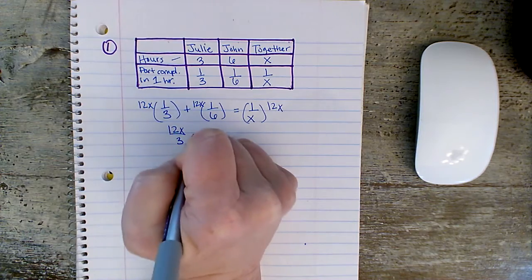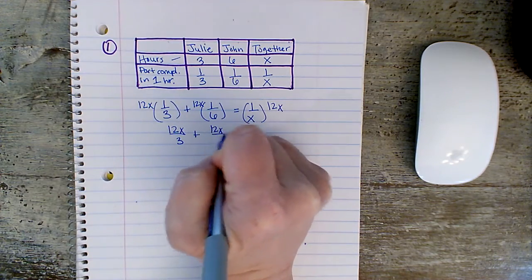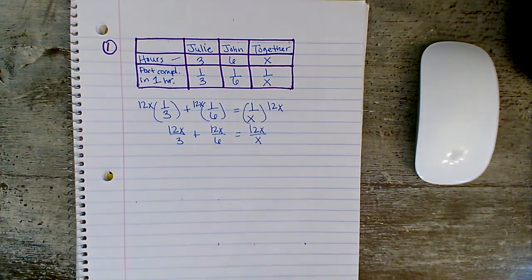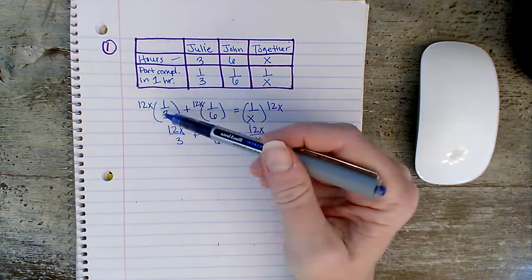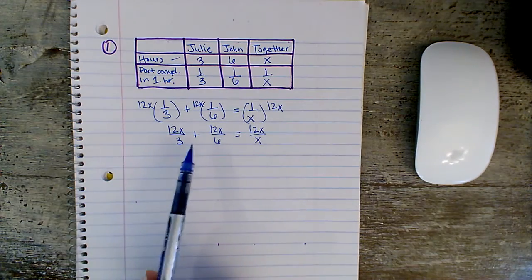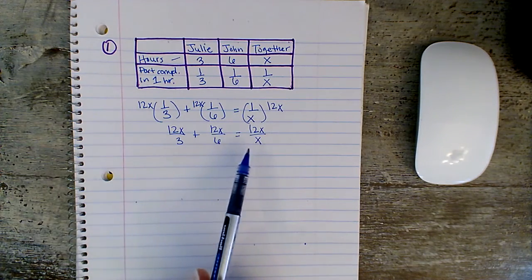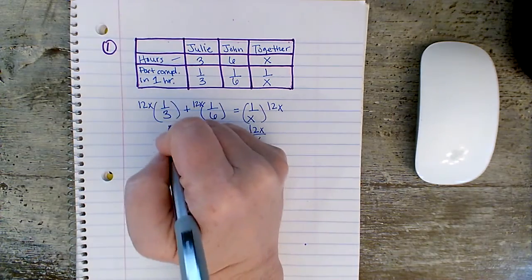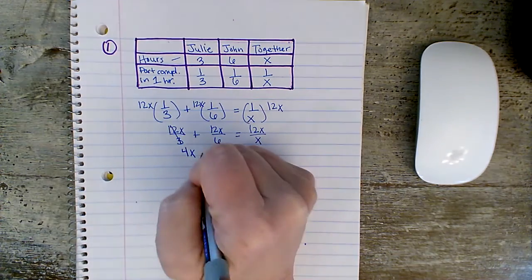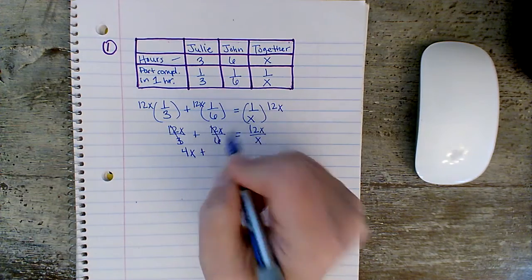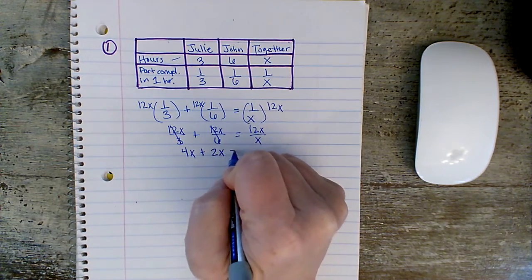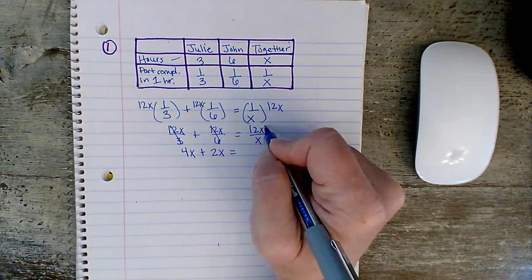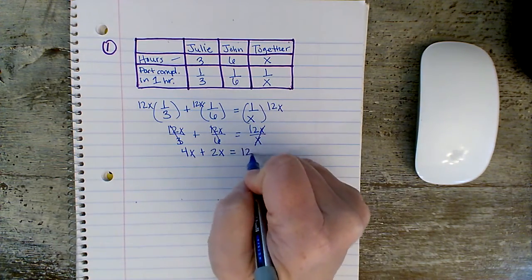12x over 3 plus 12x over 6 equals 12x over x. And if you wanted to, you could go ahead and do the math and cross out beforehand, but I'm just doing it this way so you can see how I'm getting these answers. So now I can go ahead and divide. 12 divided by 3, that's 4, and I bring the x down. 12 divided by 6, that's 2, and I bring the x down, equals, well, there's no number to divide, but there is an x over an x. X over x is 1, so I just get 12.